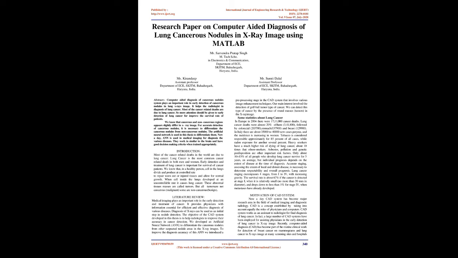We know that cancerous and non-cancerous regions appear slightly different in an X-ray image. For accurate detection of cancerous nodules, it is necessary to differentiate cancerous nodules from non-cancerous nodules. The artificial neural network is used in this thesis to differentiate them. Nowadays, ANNs are used in medical imaging for diagnosis of various diseases. They work similarly to the brain and have good decision-making criteria when trained appropriately.